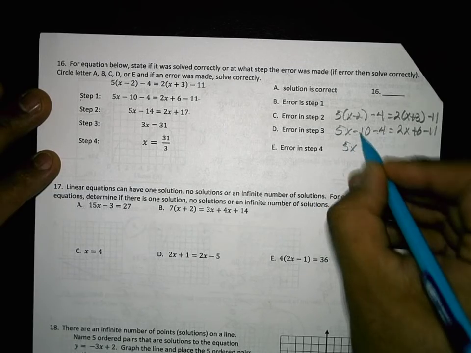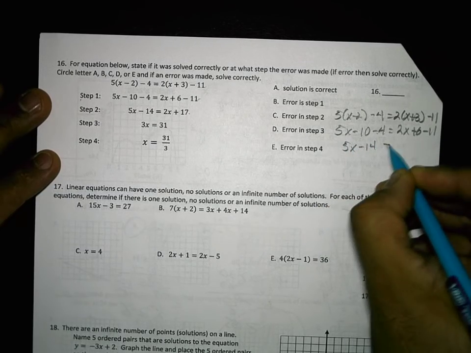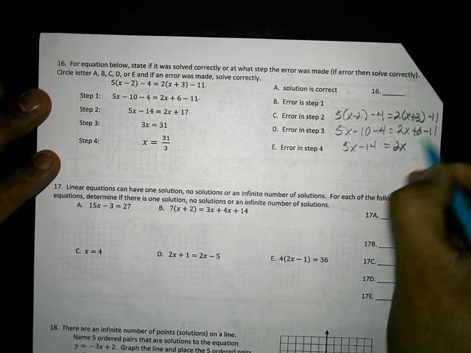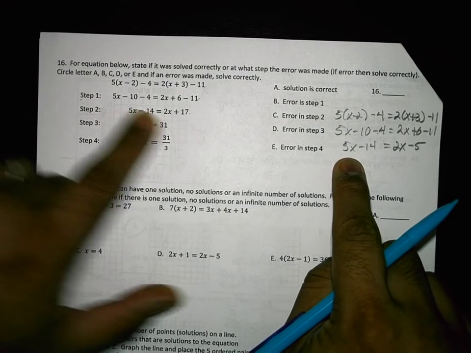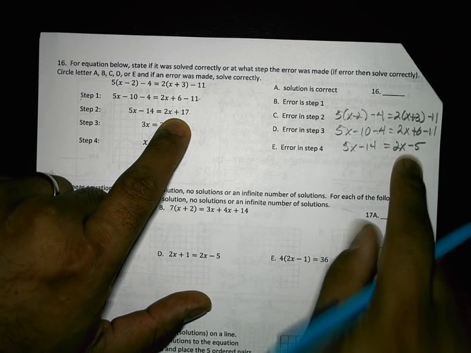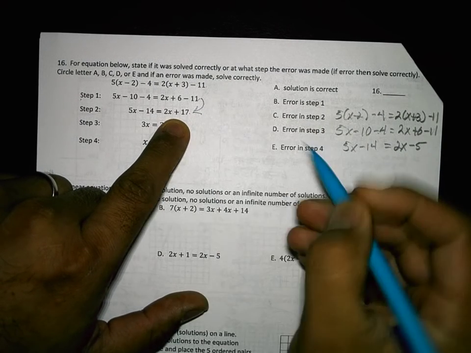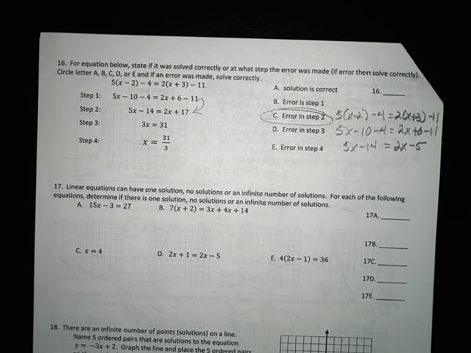Now these are both negative. Over here, I got 11 negatives. Okay, so comparing those, oh, there's the mistake right there. So the mistake happened between 1 and 2, so the answer is it happened in step 2.